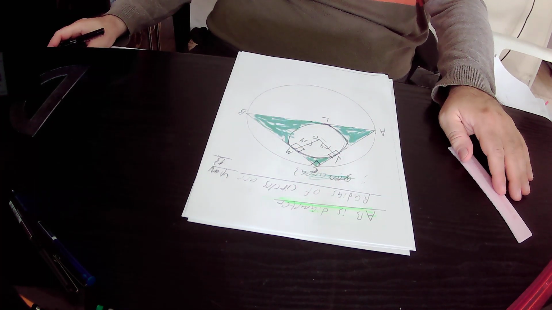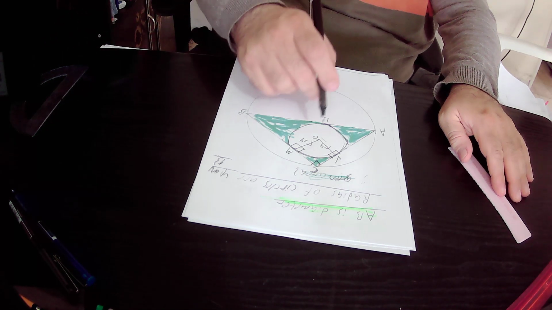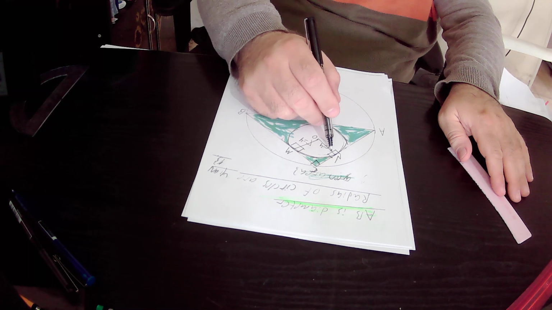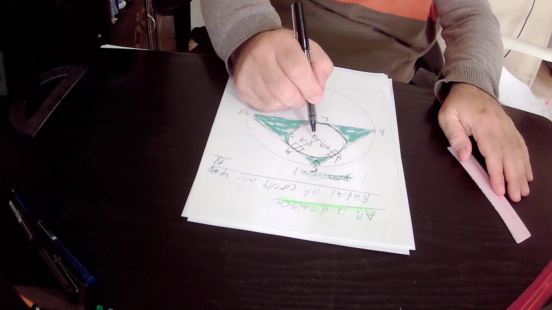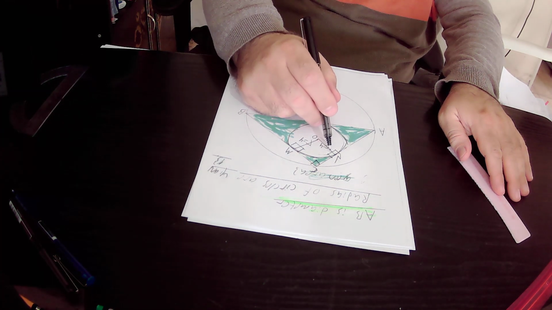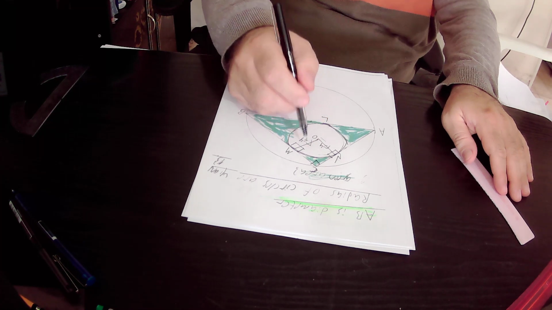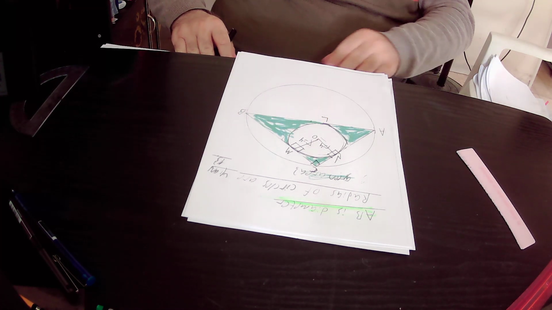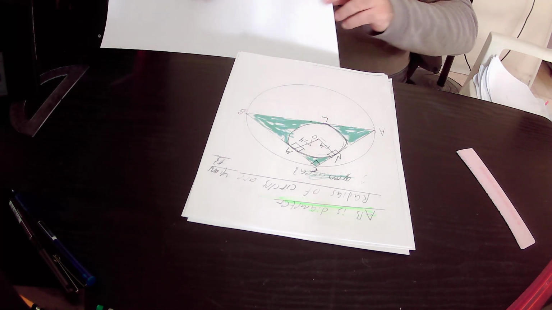So actually, in quadrilateral ONCM, we have 1, 2, 3 right angles. Again, in quadrilateral ONCM, we have 1, 2, 3 right angles. So I'll write it down.